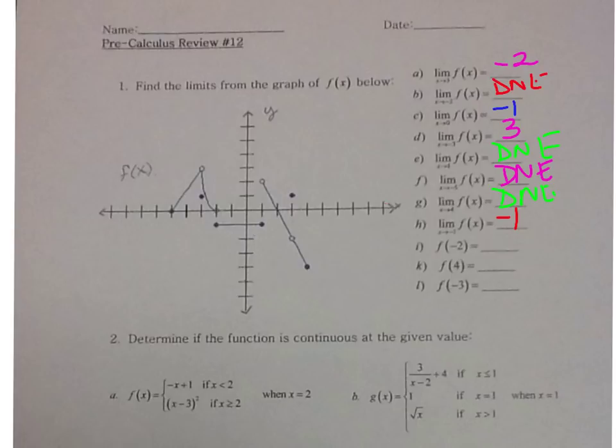All right, so next we have f of -2. What is f of -2? So go to -2 here. So f of -2, I don't want the open circle, I want the solid circle, so that's also -1. Okay, f of 4. So here's 4 here. F of 4 is -4, sorry. And f of -3, so I have this here. It's the solid circle, which is 1.